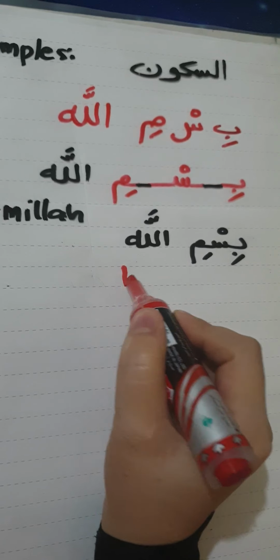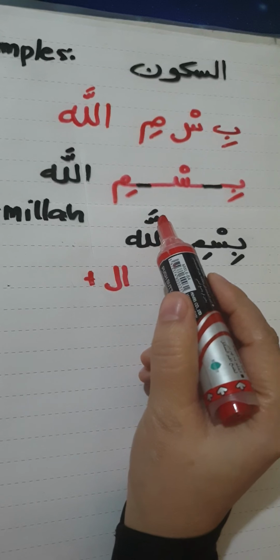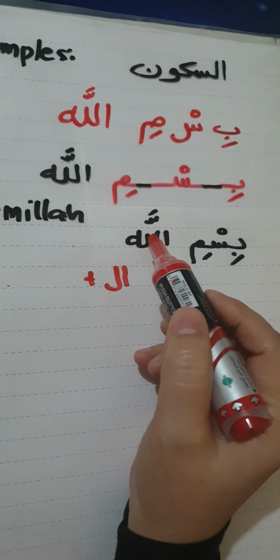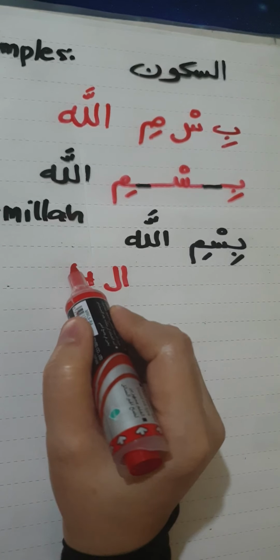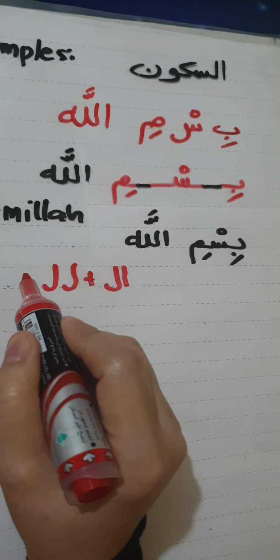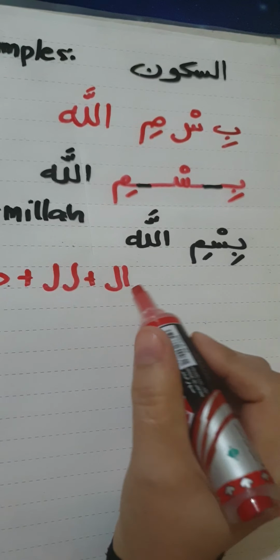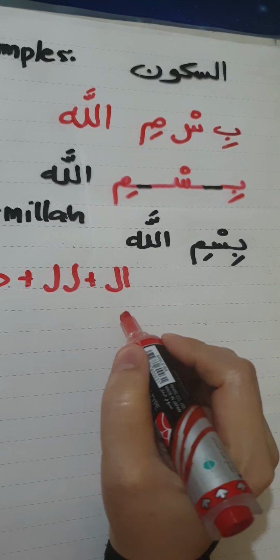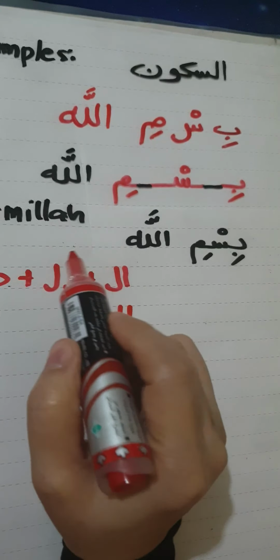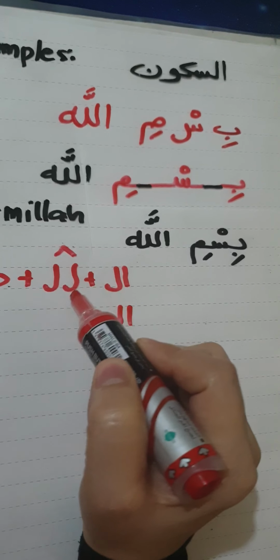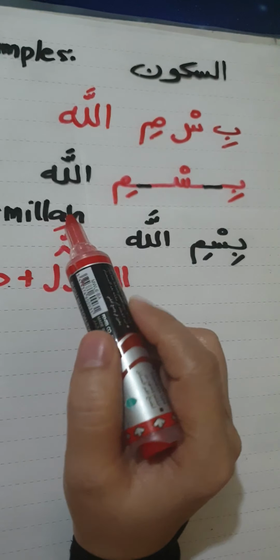So the alif and the lam, plus again this shadda represents that this letter lam in the middle has two lams, like this. Plus the ha in the last letter. If you're going to connect them together, it will be like this: al, and then another two lams. You don't need to write these two lams, but instead write the shadda on top, and the vowel is fatha.